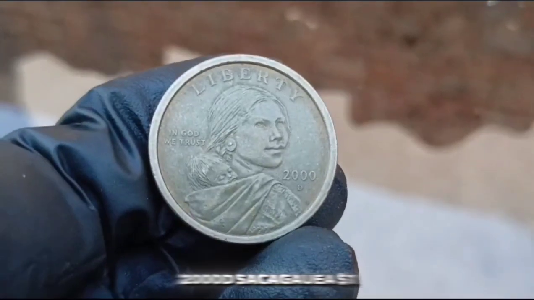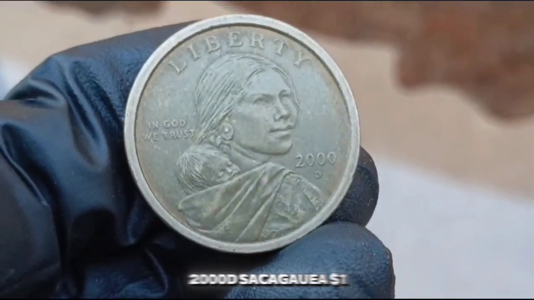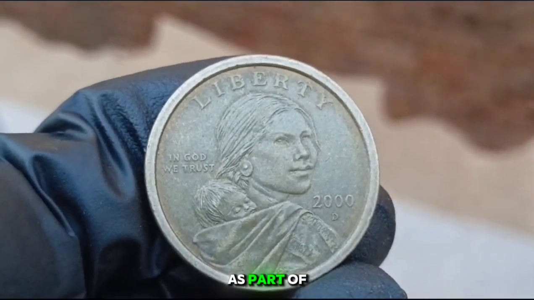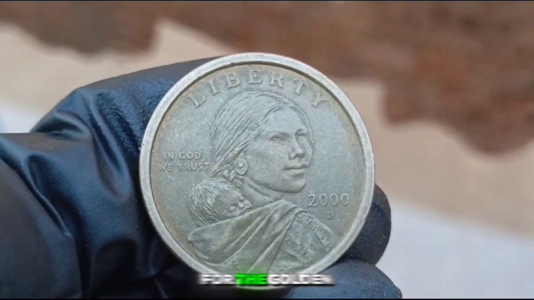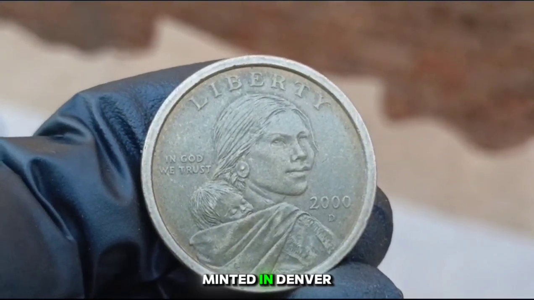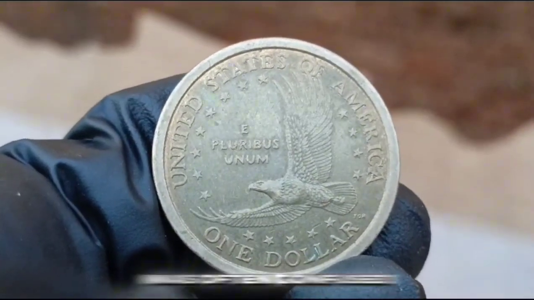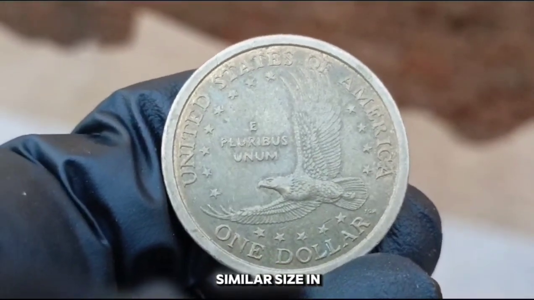Next up, the 2000D Sacagawea $1 coin holds a significant place in U.S. numismatics as part of the first year of issue for the Golden Dollar series. Minted in Denver, this coin was produced to replace the unpopular Susan B. Anthony dollar, which was often confused with a quarter due to its similar size and color.